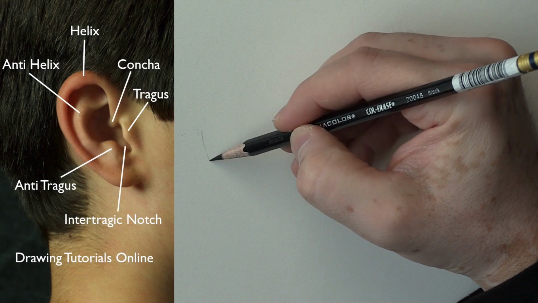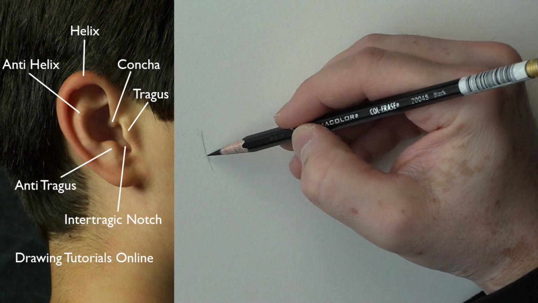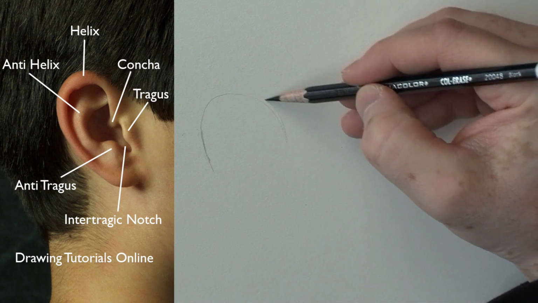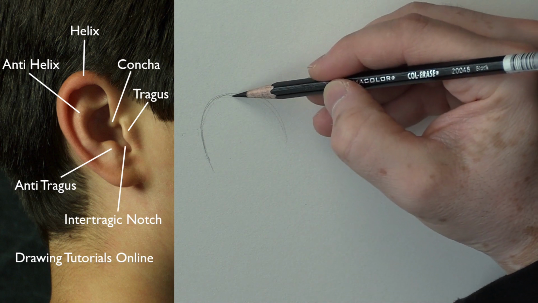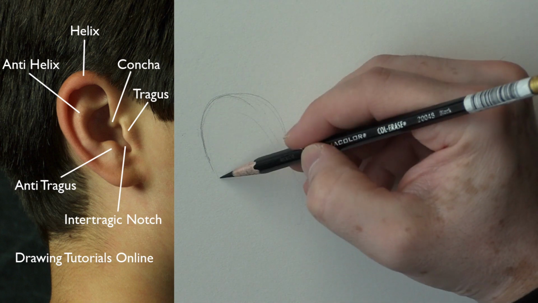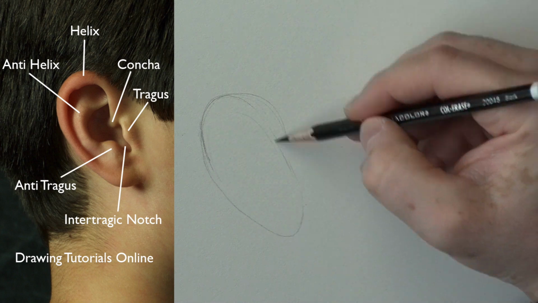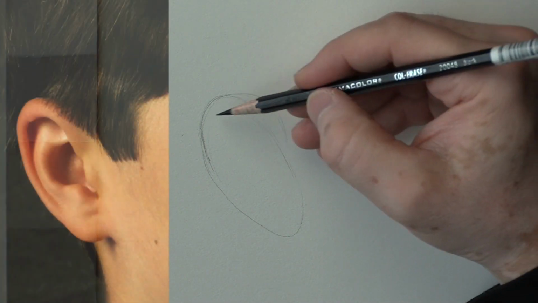Lesson 16, the 3/4 view of the ear. Same old, nice and slow. Continuous line. Think of that ear as an oval shape. This is a 3/4 view.